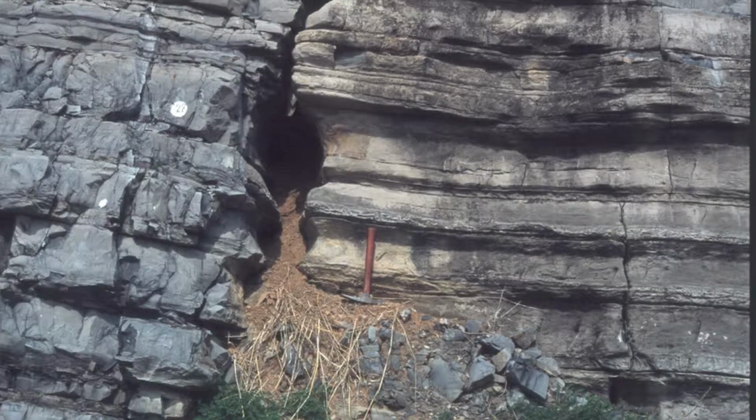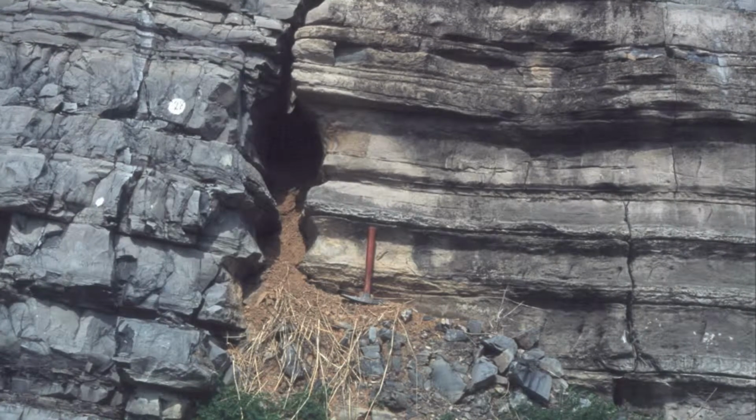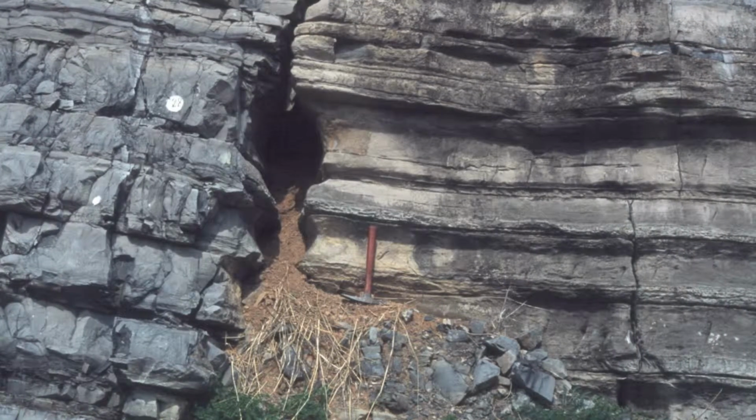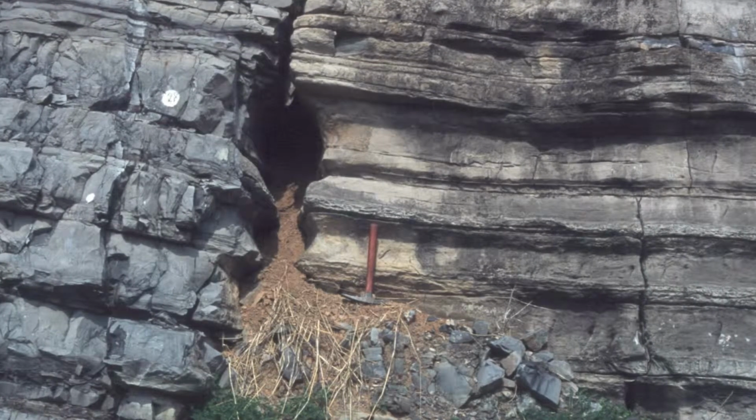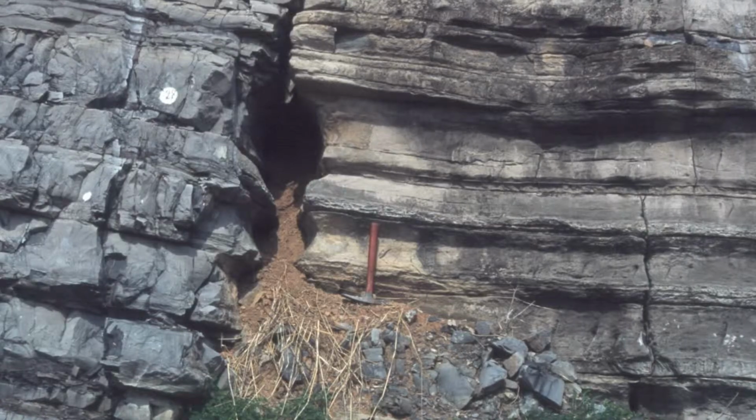Another example of weathering is when gravity takes place. When we have wind, rain, snow, ice, these things tend to break these rocks into smaller rocks from the larger rock.